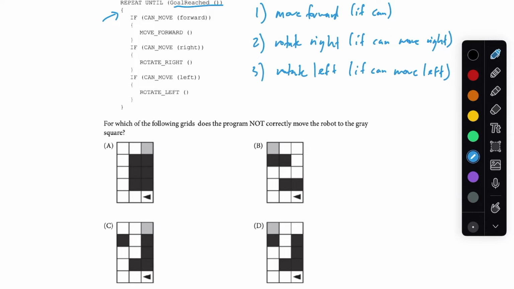Can we move forward? Yes, we can. We can move into this block here. So we're going to go ahead and move forward. Then we try to move right. We can't move right because there are these dark gray squares, or I guess they're calling them black regions, that we cannot move right to. And we also cannot move left because left there aren't any white or gray squares to move into. So we go back up to the top to step 1 and we try to move forward, and we can.